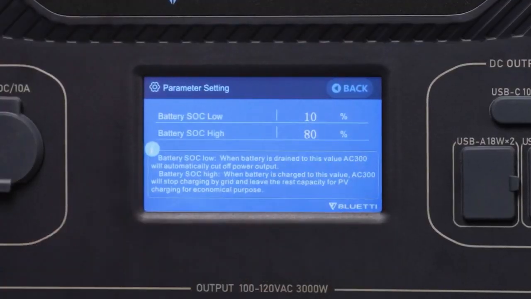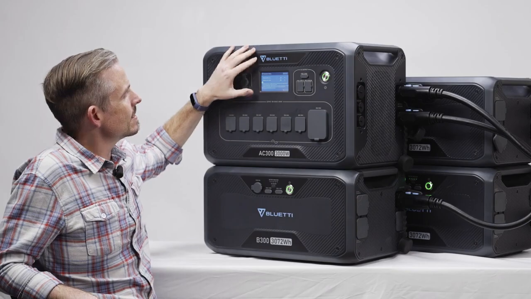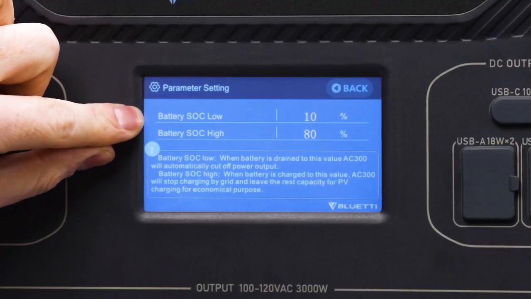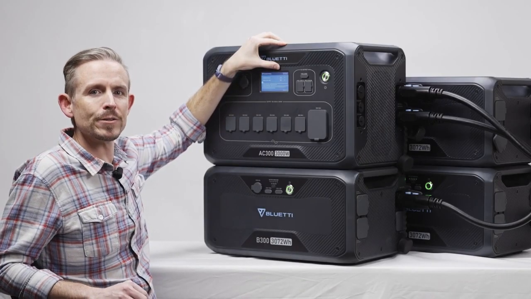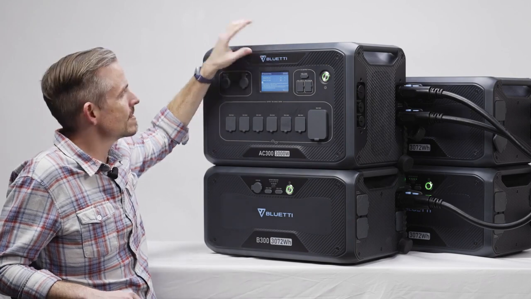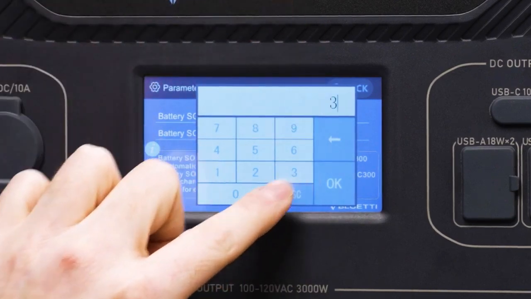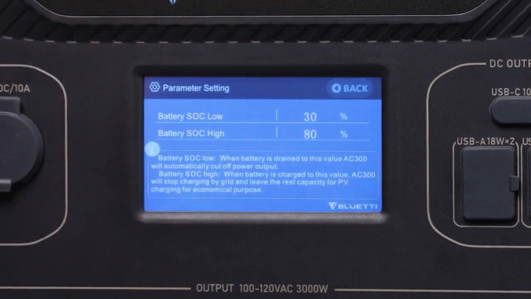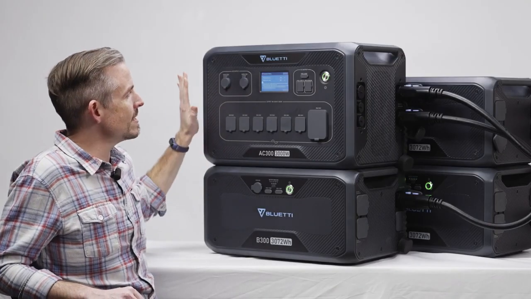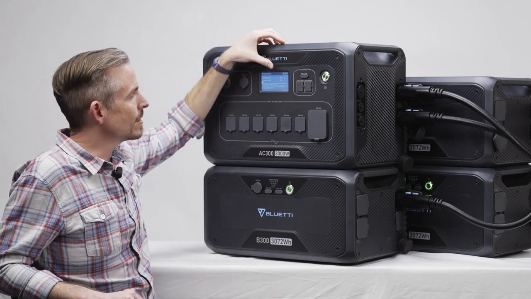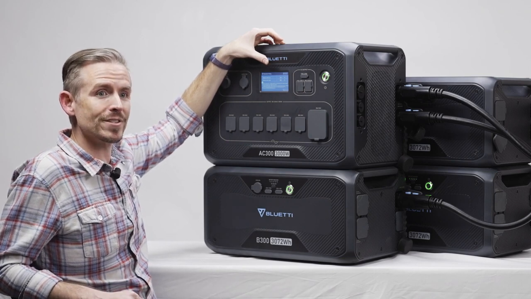If you click Parameter Setting, you get a lot of information, but the easiest way to think about this is that the battery SOC low is the minimum amount of battery that you want to hold in reserve for emergency power outages. So, in this case, it's set to 10%, but maybe you want to keep 30% battery at all times. This way, if there's an emergency loss of power, you always know that your AC300 is holding 30% of its battery to power all of your devices in that emergency.